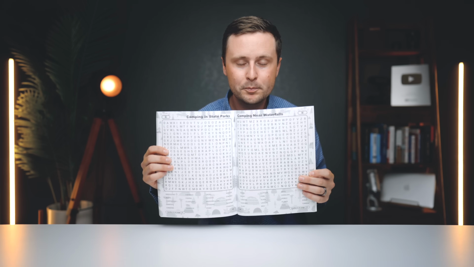Both of these are done with Amazon KDP. As you can see, they are just two different sizes. We will talk about this later on in this tutorial. And when we open up one of these books, you can see that there's actual word search puzzles within these books. Now, you may be wondering, why are word search books such a good topic for Amazon KDP?